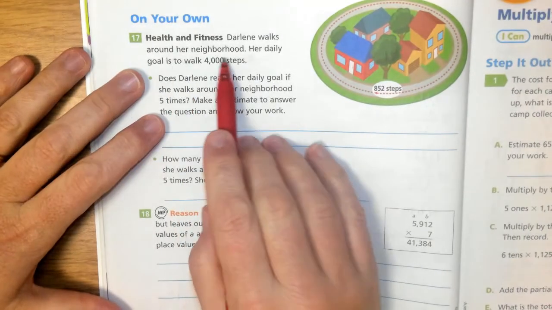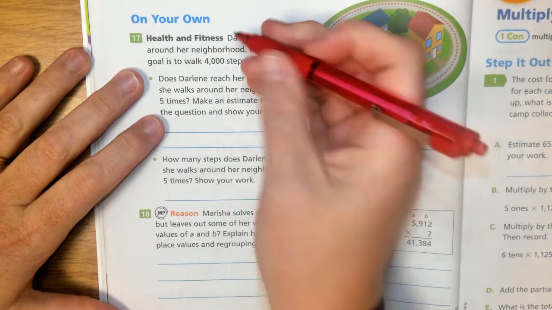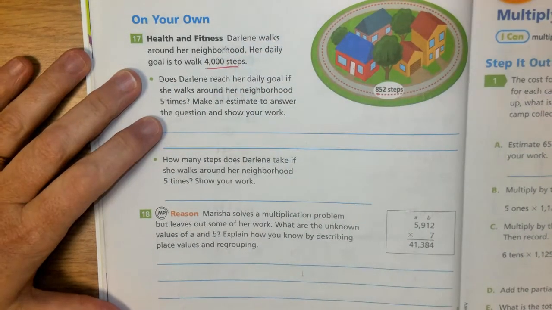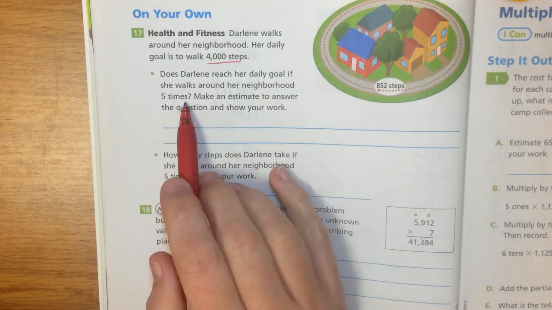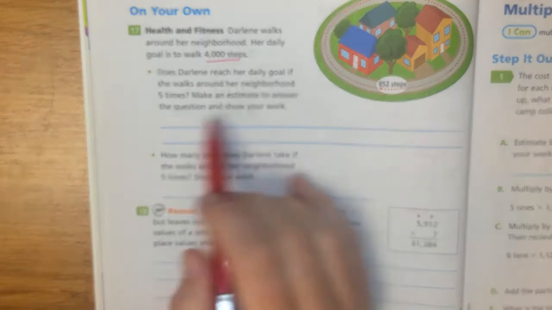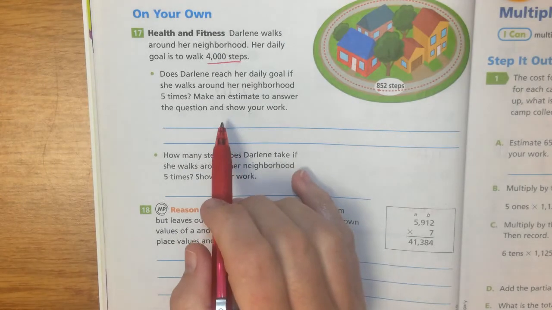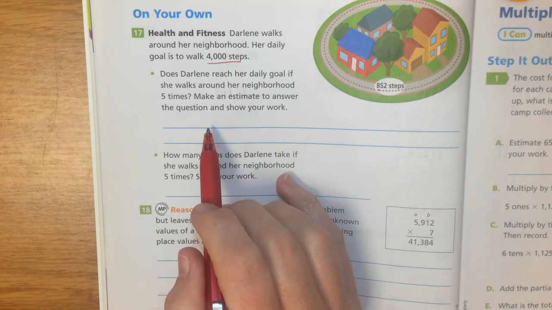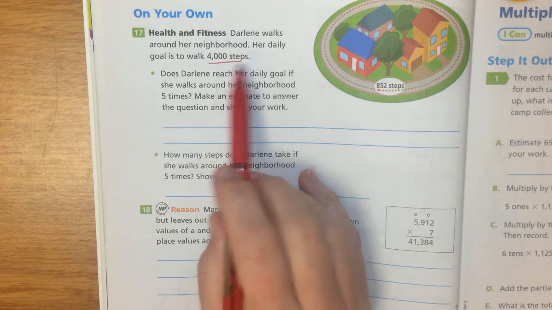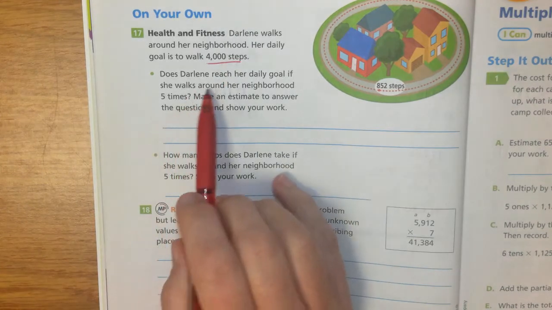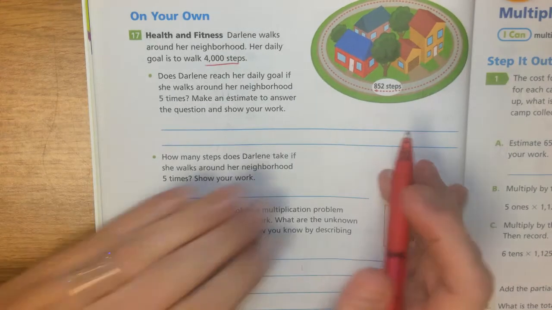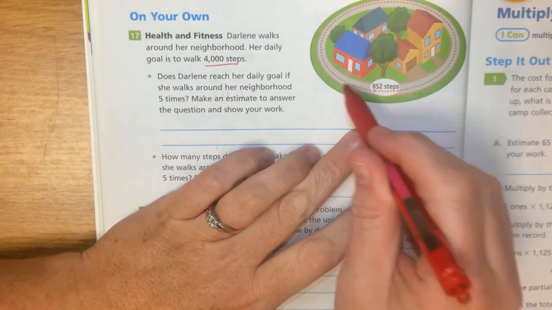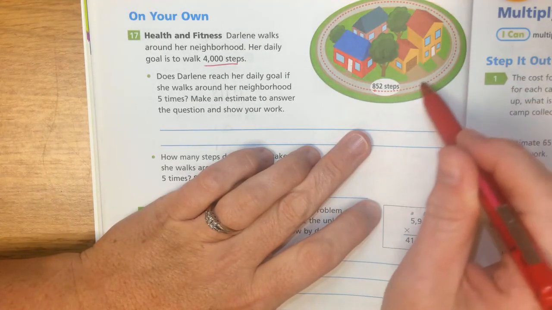Darlene walks around her neighborhood. Her daily goal is to walk 4,000 steps. Does Darlene reach her daily goal if she walks around her neighborhood 5 times? Make an estimate to answer the question and show your work. Well, if her daily goal is to walk 4,000 steps, will she reach her daily goal if she walks around her neighborhood 5 times? Well, let's look and see. How many steps does she have to walk to go around her neighborhood 1 time?